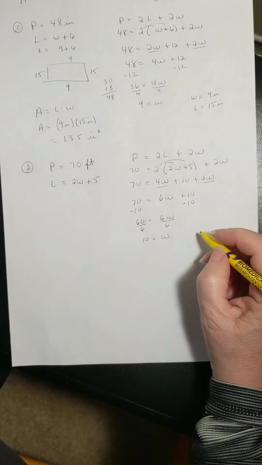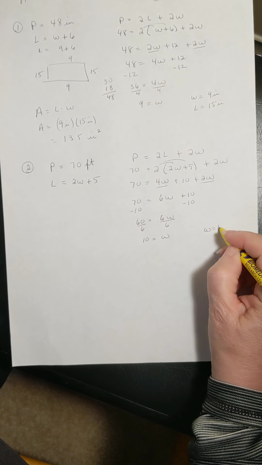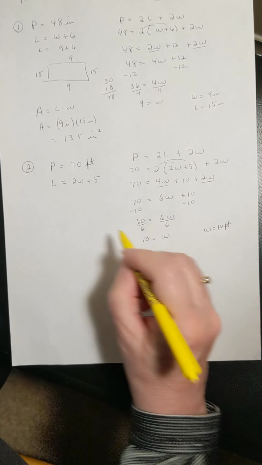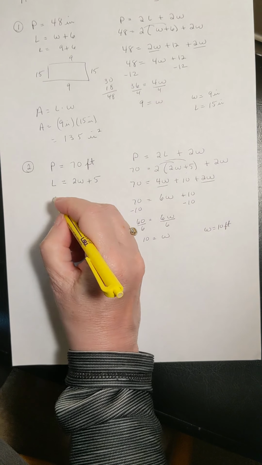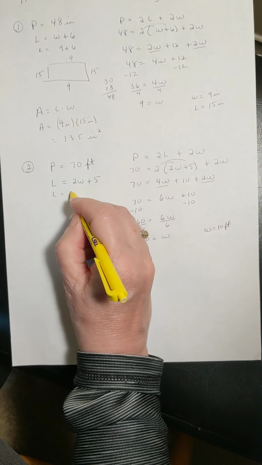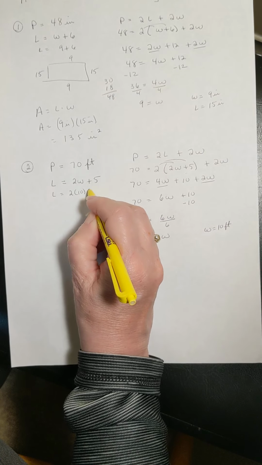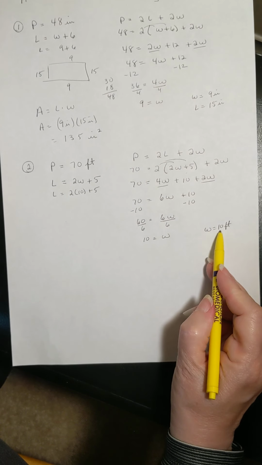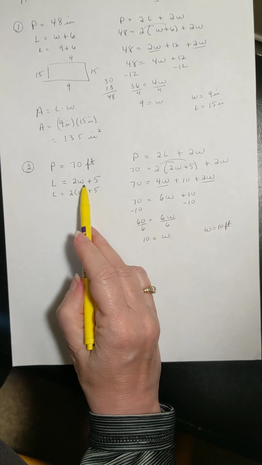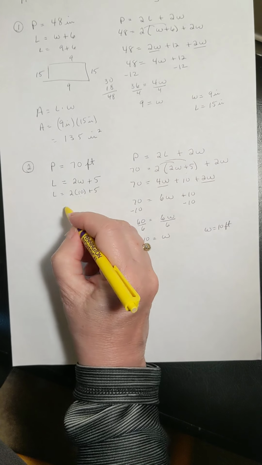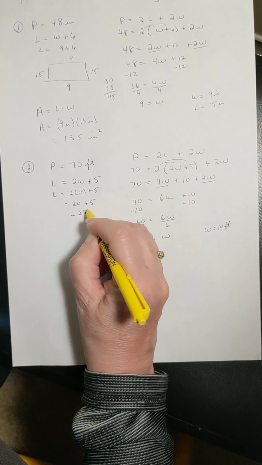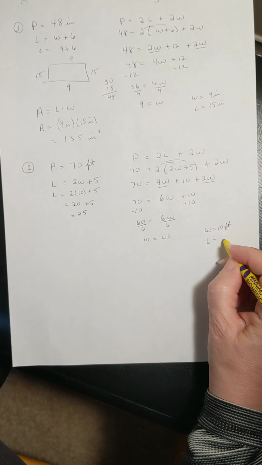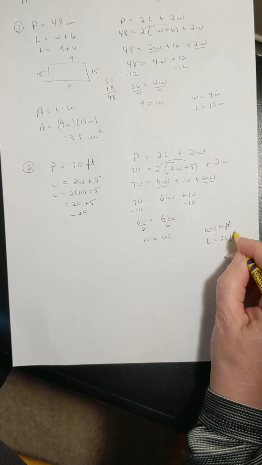So now I know that the width is going to be 10 feet. And I know it's feet because my perimeter was in feet. Then to find my length is going to be 2 times 10 plus 5. So I know W is 10, so I put in 10 for W. So this would be 20 plus 5 is 25 feet. So my length is going to be 25 feet.